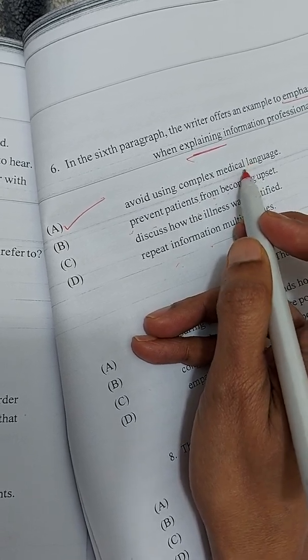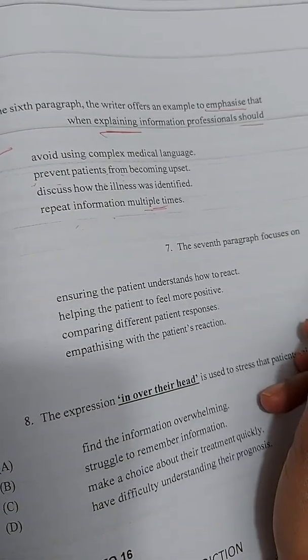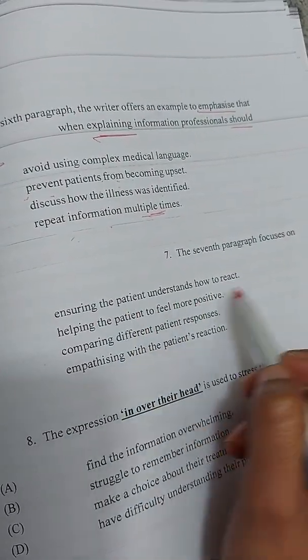Now, the seventh paragraph focuses on what? So it is about ensuring the patient understands. Okay, let me see.